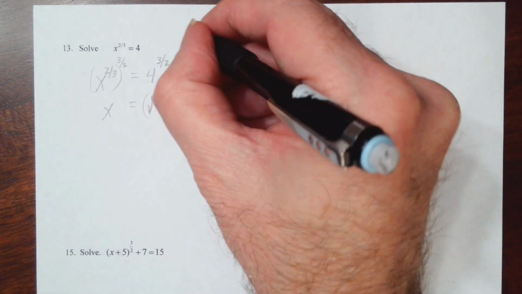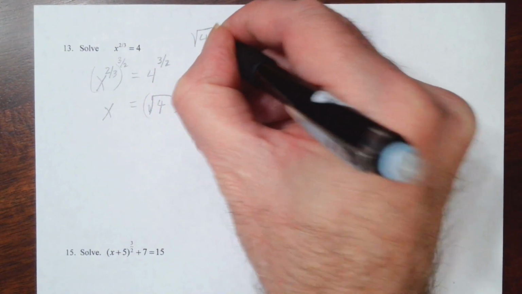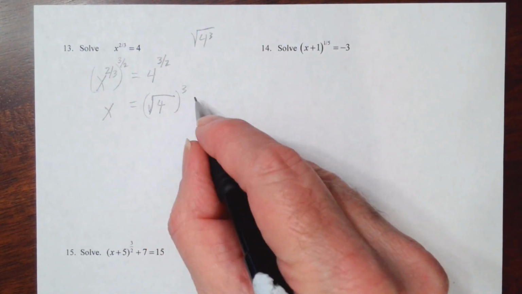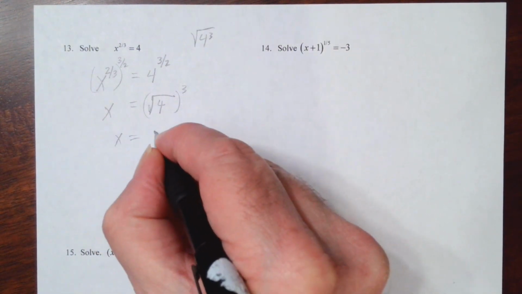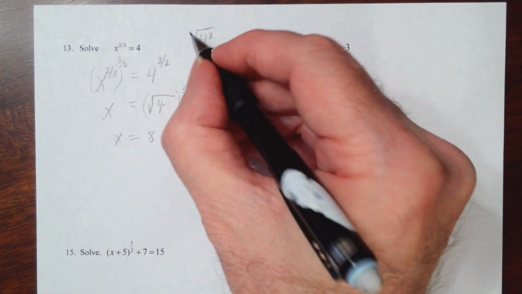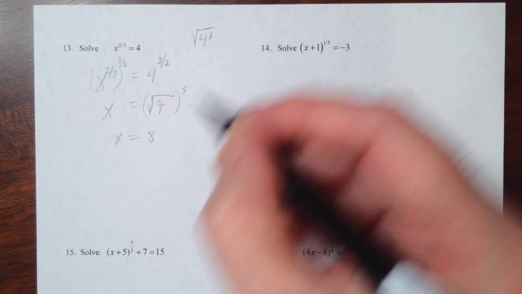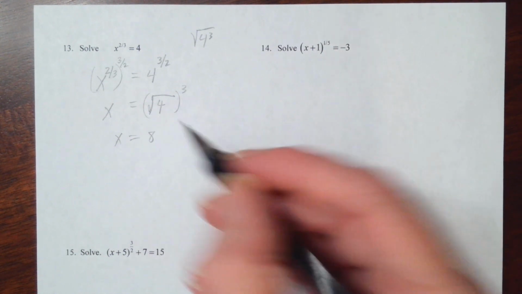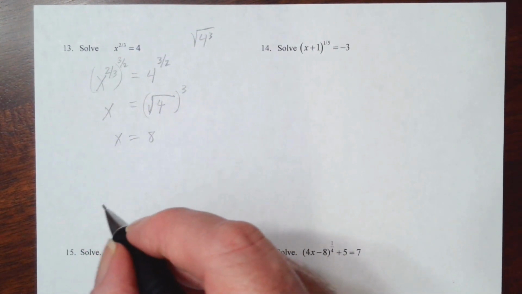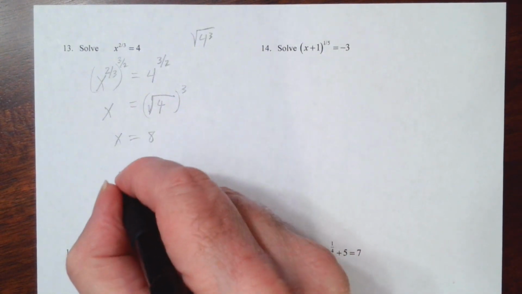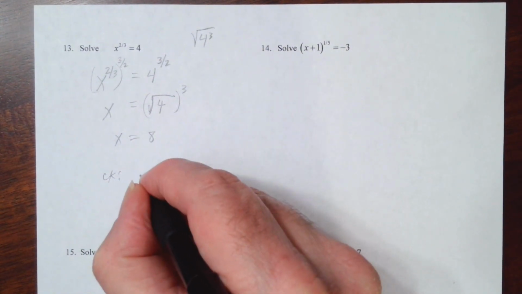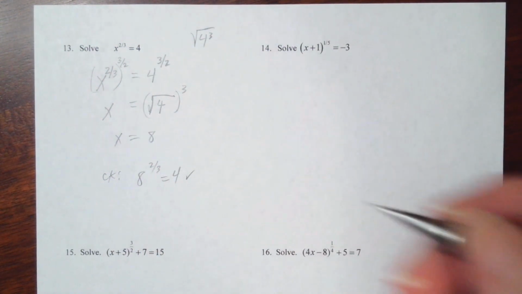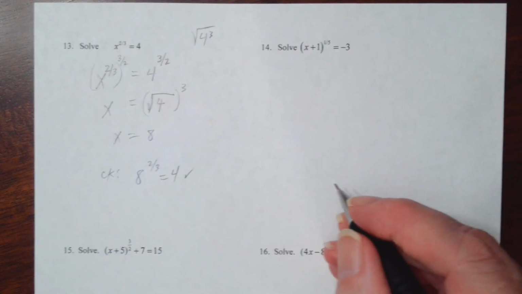So you really have 2 options. The other option would have been to write it this way. But this is the easiest way. Of course, the square root of 4 is 2, and 2 cubed is 8. This is the square root of 64, which would also give you 8. But in general, we put that power outside. All right, so that's number 13, and you can verify or check that 8 to the 2/3 power is equal to 4. Let's go ahead and move on to number 14.